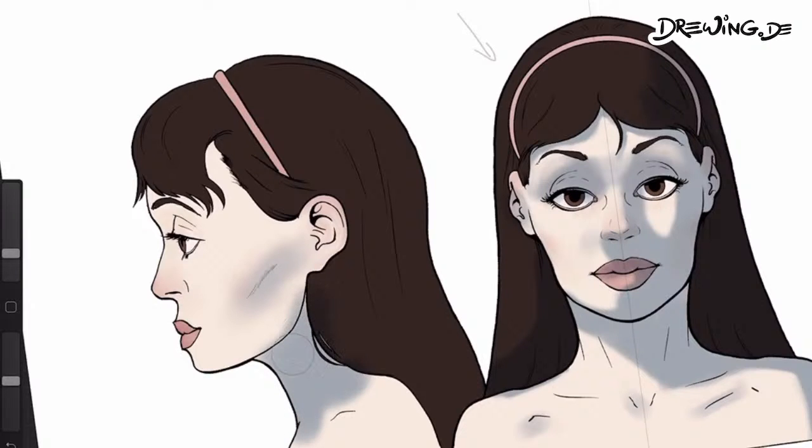In any case, a bit like that. Within the ear over here, of course, there will be shadow, it will be darker. There's not so much light in there. And then also the cast shadow below the eyebrows here, maybe below the eye itself.